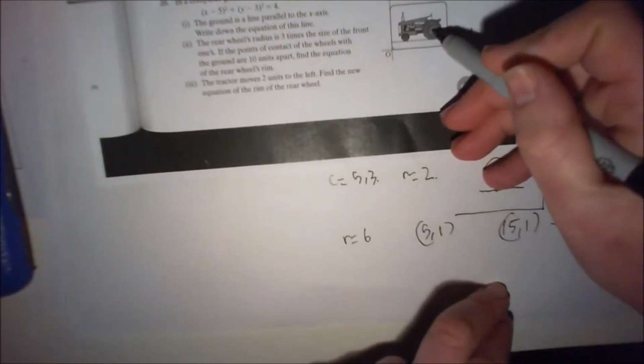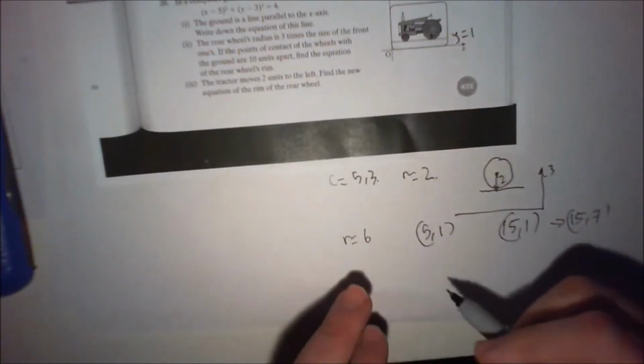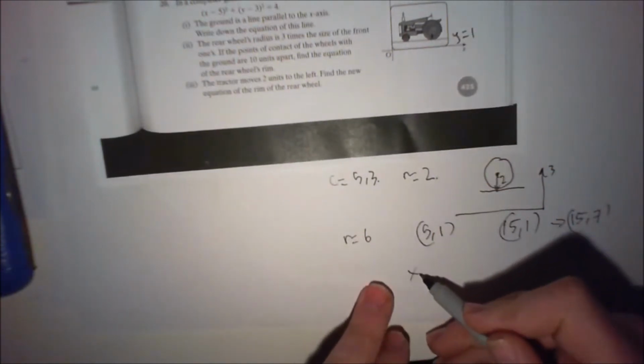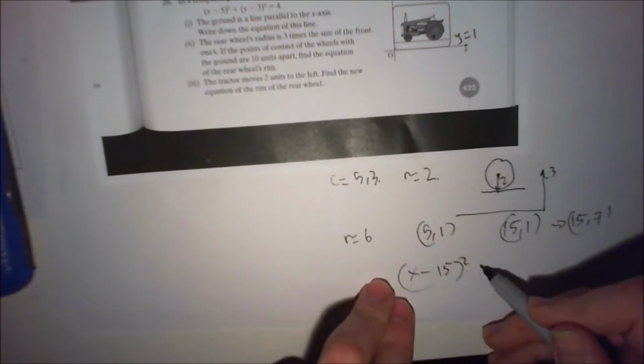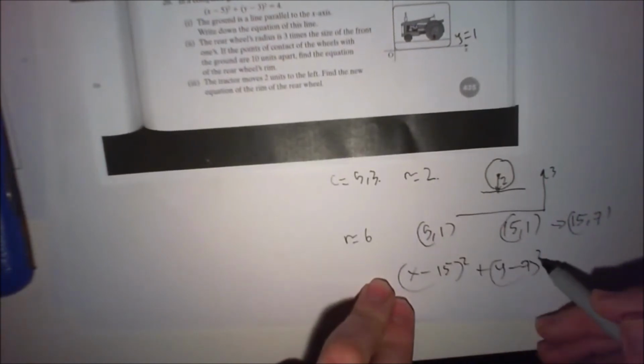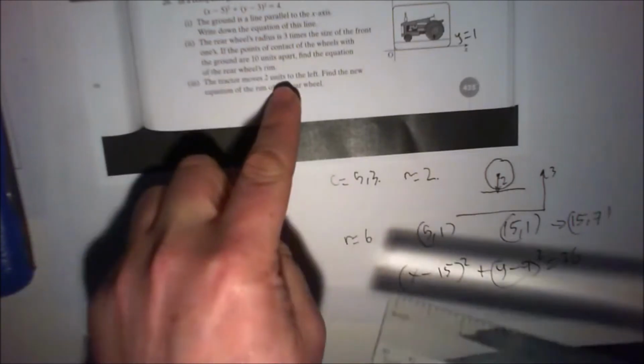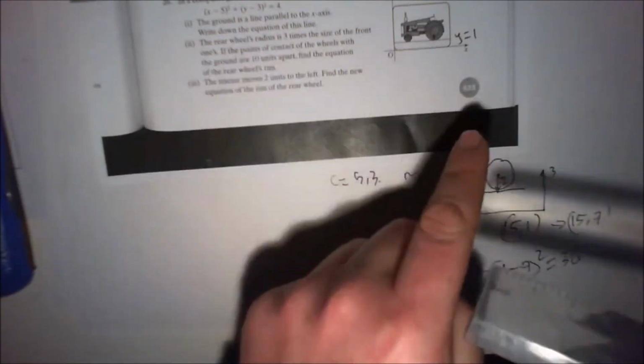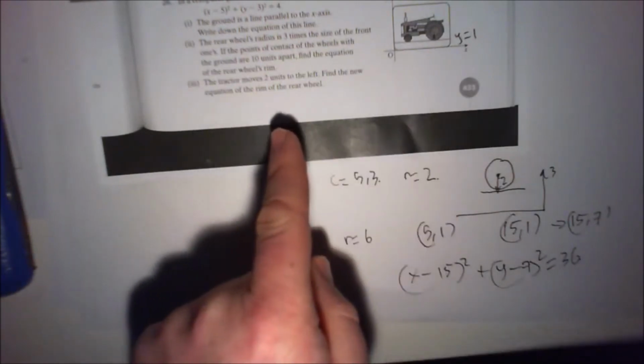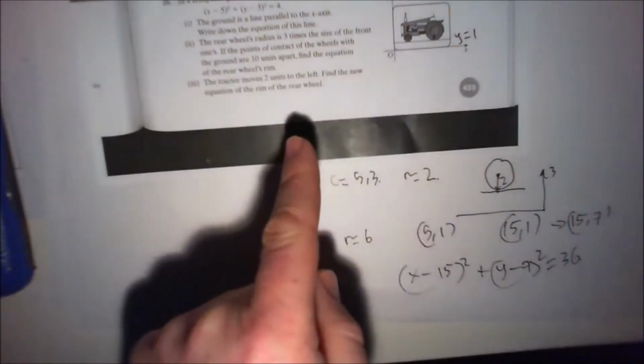Because remember, this is the point of contact there. We need to go 6 up. So let's get our new equation here: x minus 15 all squared plus y minus 7 all squared is equal to 36. Now the tractor moves 2 units to the left. Find the new equation of the rim of the rear wheel.